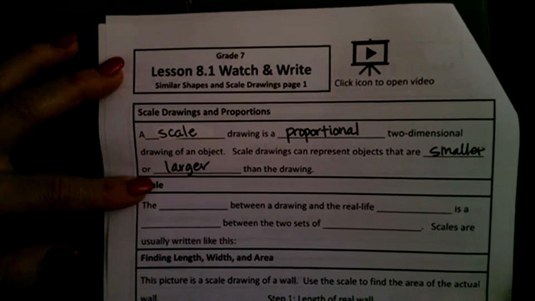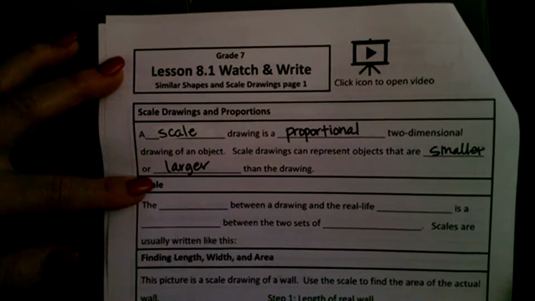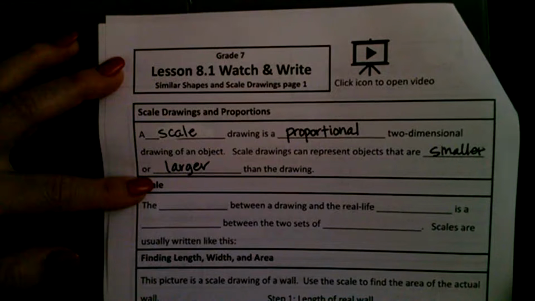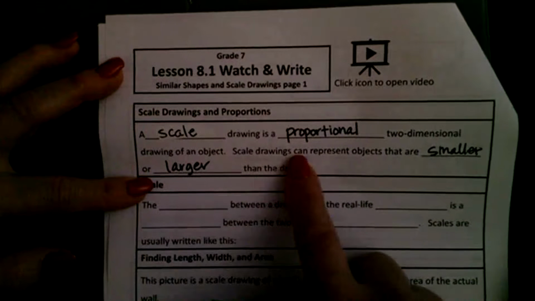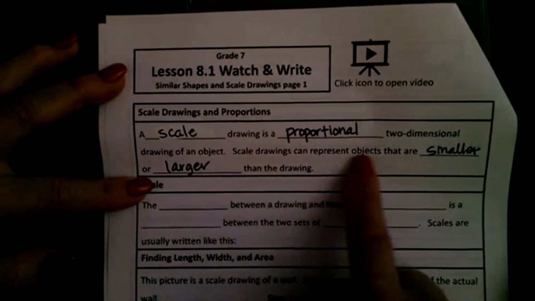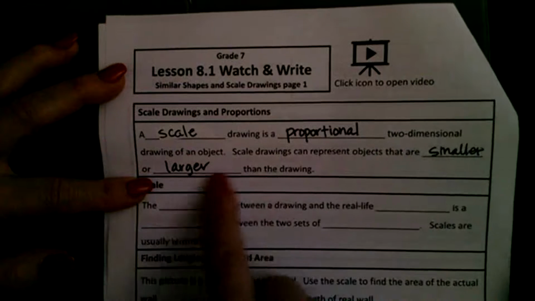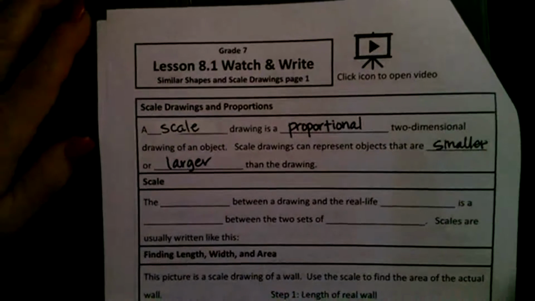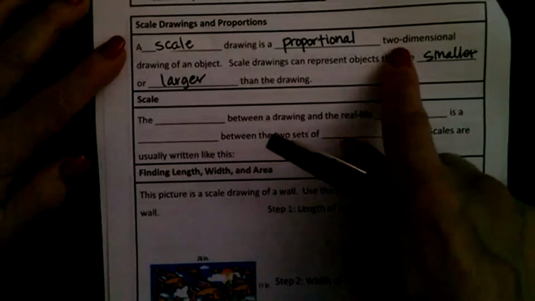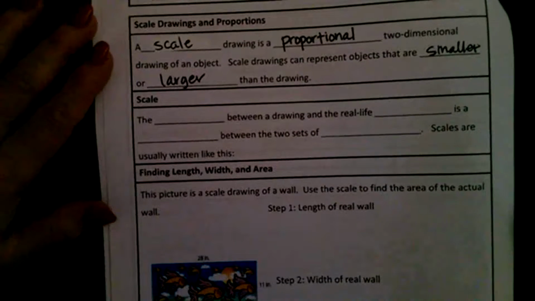They'll make a giant model of it so you can see it better, if you want to study it or whatever, right? So they'll make a big scale model of an ant, but the scale model is actually larger than the real object. So scale drawings and models can represent objects that are smaller or larger than the drawing, okay? So models would be three-dimensional, but drawings are two-dimensional.